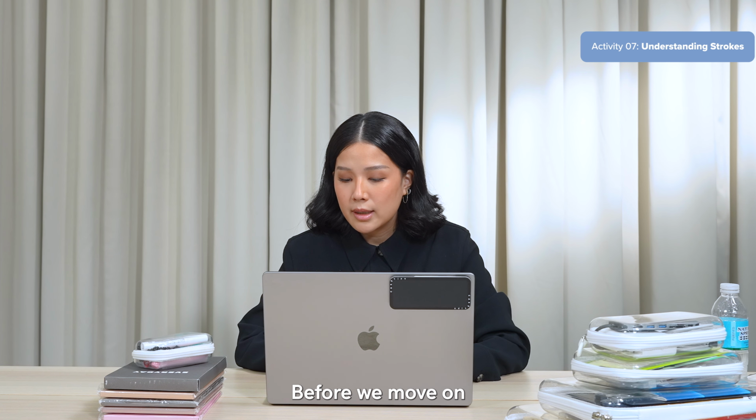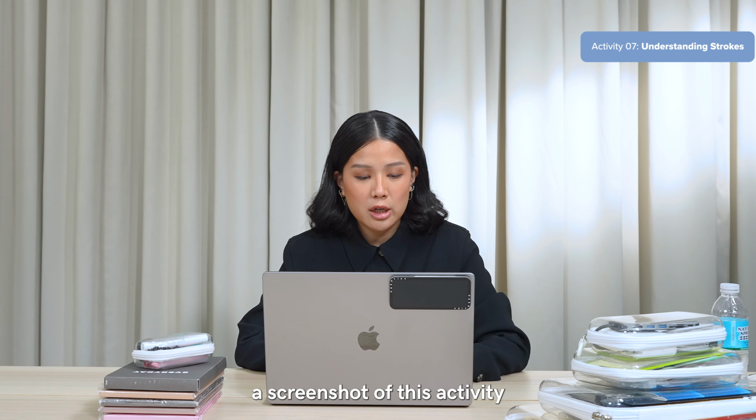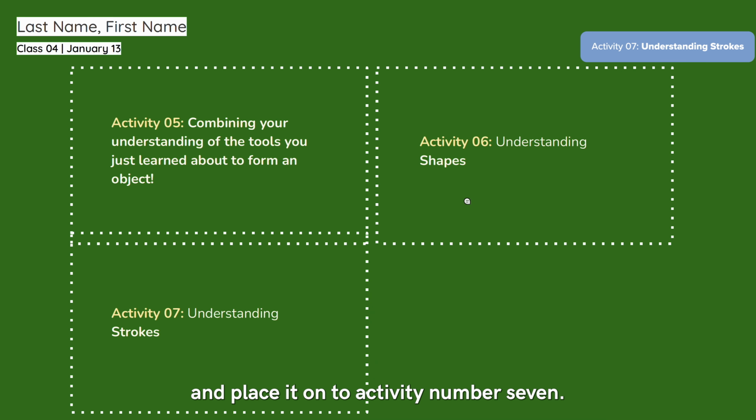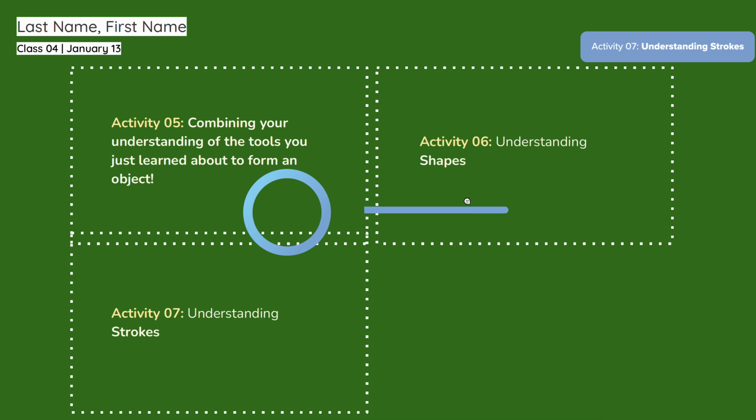Before we move on, we want to make sure that you take a screenshot of this activity and place it on to activity number 7.